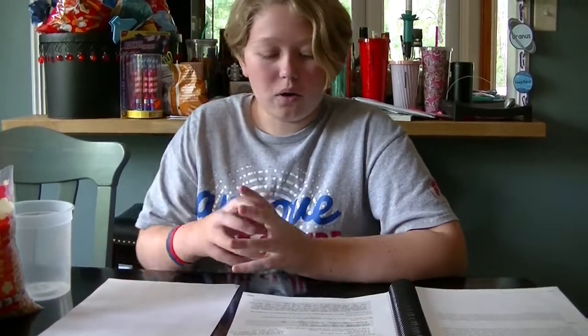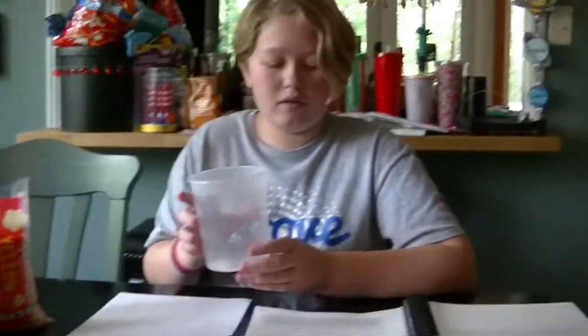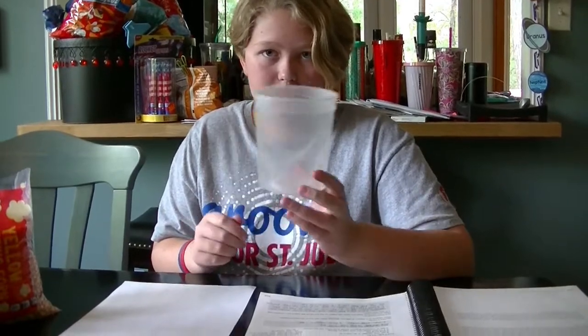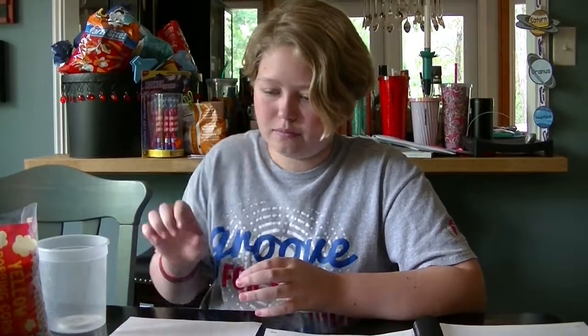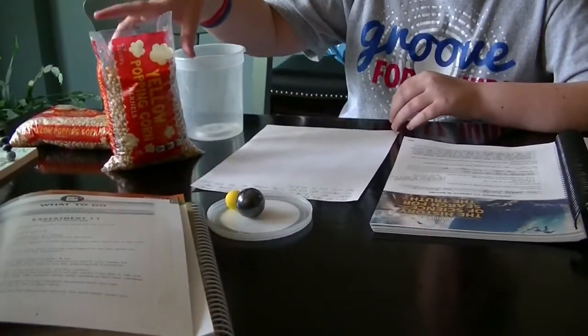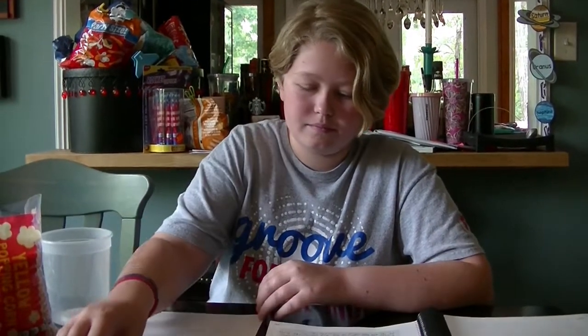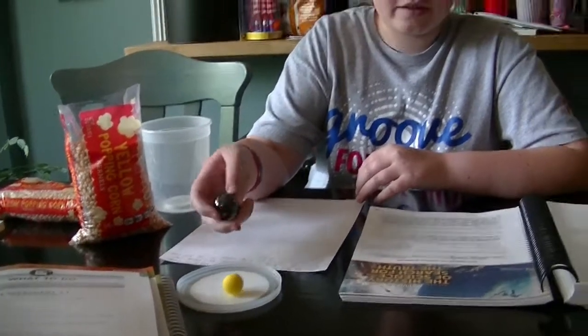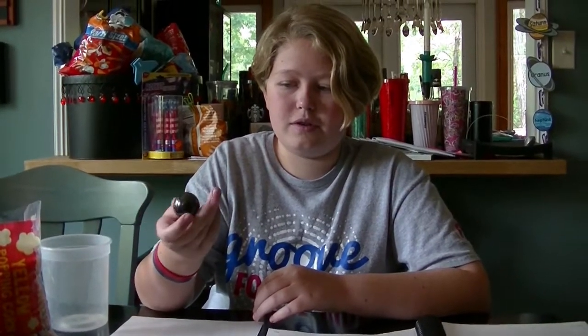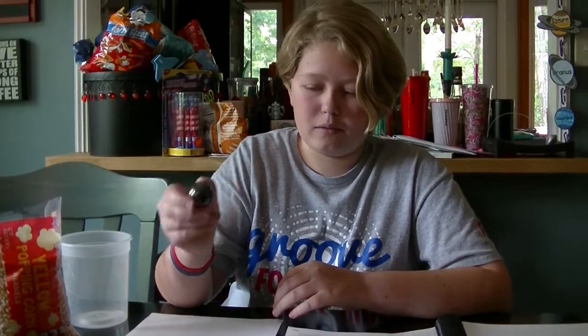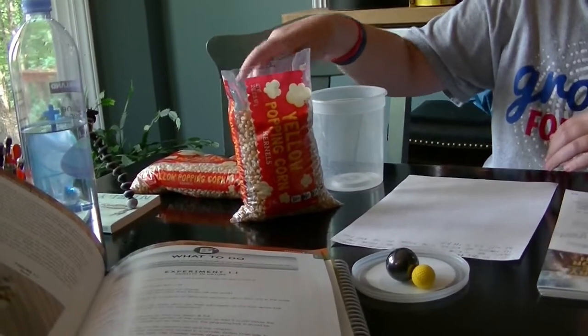Okay, so what we're going to need is a tall, clear canister or jar with a lid. Tall, boom. Lid. We need a ping pong ball, substituted for a Nerf Rival ball. A 3-ounce lead sinker, substituted as a magnetic ball that's about the same weight. And then a bag of unpopped popcorn, which we have right here.